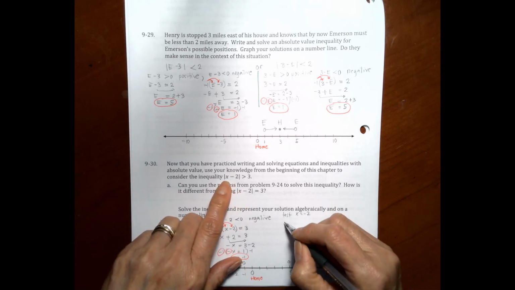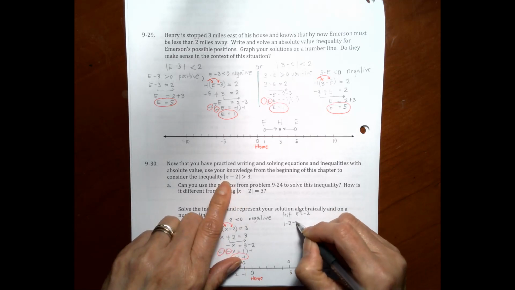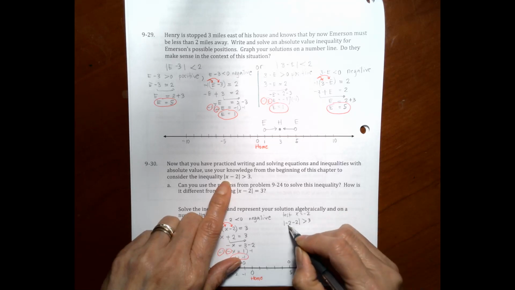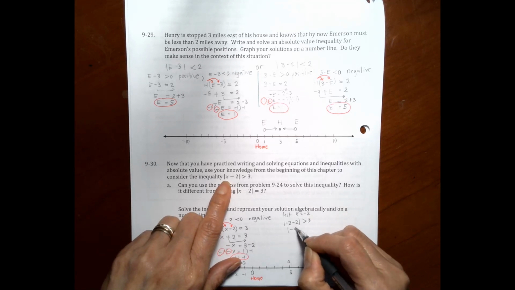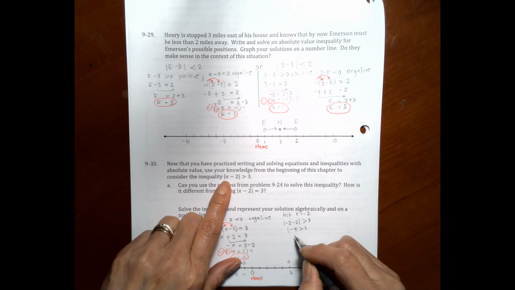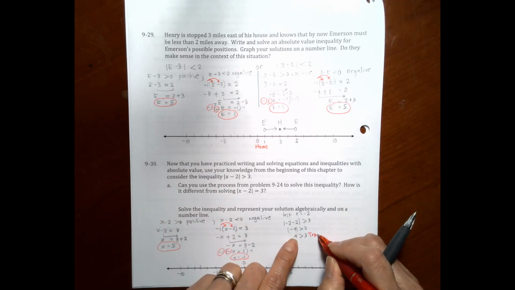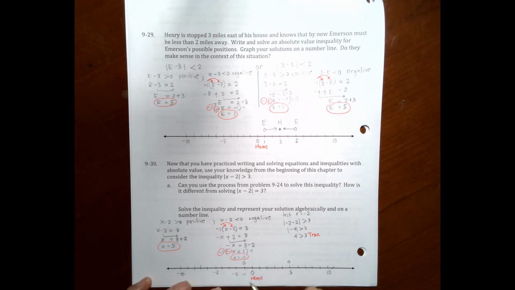Apply it here. We have absolute value of negative 2 minus 2 is greater than 3. This will be negative 4. What is the absolute value of negative 4? That's 4, is greater than 3. Is that true? Yes, 4 is greater than 3. Therefore, this is part of the solution.